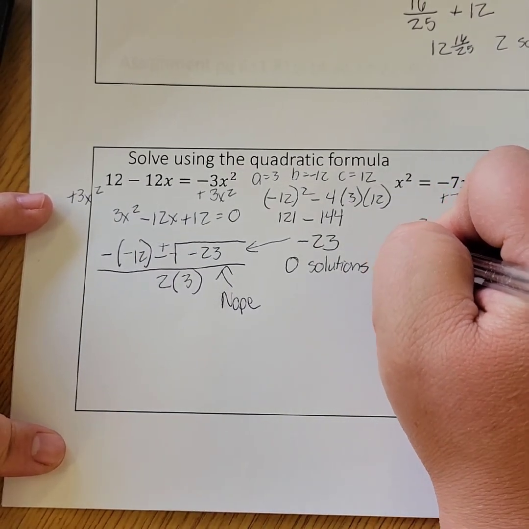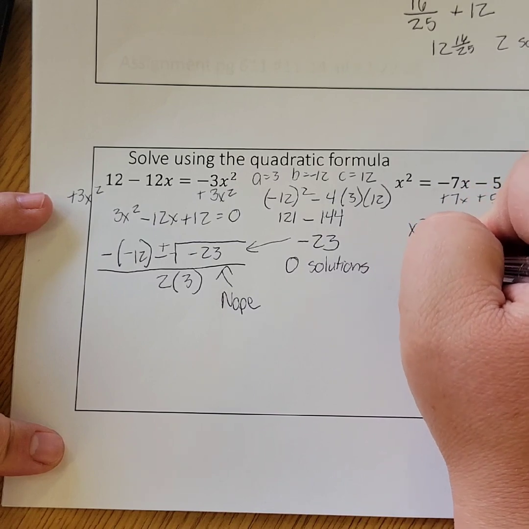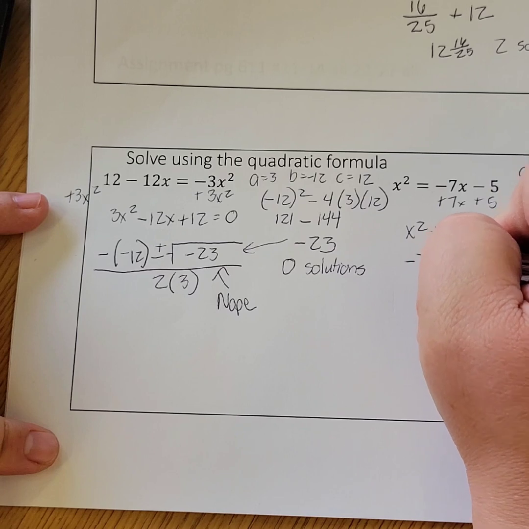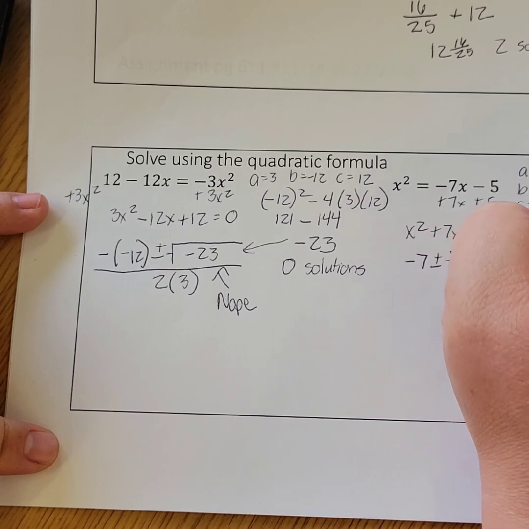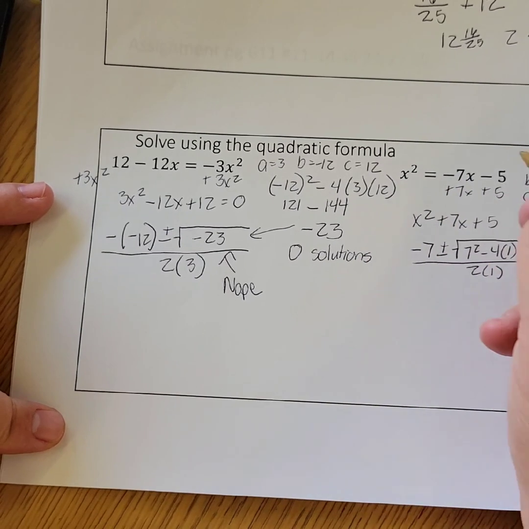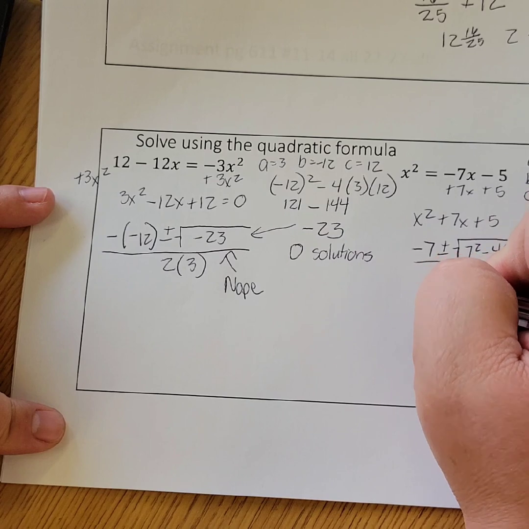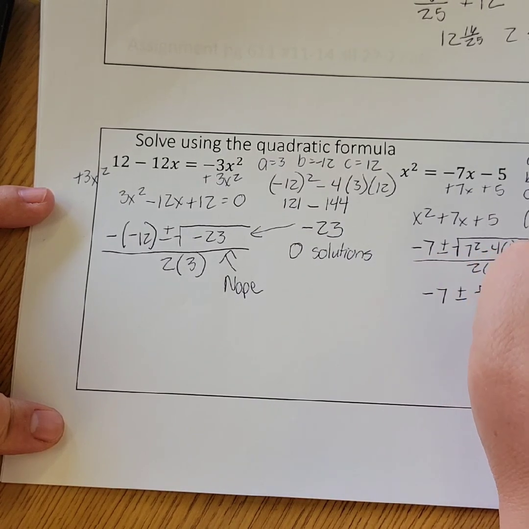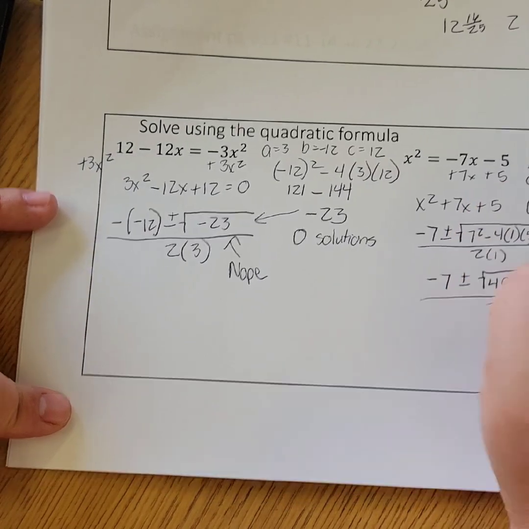So negative 7 plus or minus the square root of 7 squared minus 4 times 1 times 5 all over 2 times 1. So negative 7 plus or minus 49 minus 20 over 2.